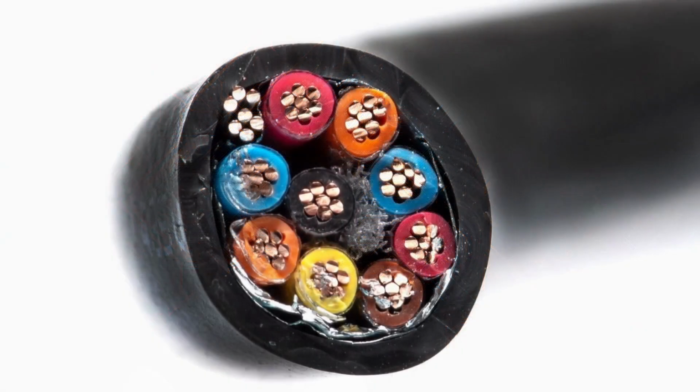There are also multi-conductor wires. That is a single cable that has many separate conductors inside of it. Usually they are labeled in some way. In this particular case, we've got different colors, so we can tell the difference between the wires.